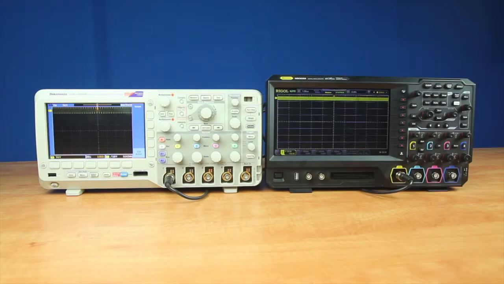Let's compare the FFT capabilities of the Regal MSO5000 series and the Tektronix MSO2000B series. Both instruments are recently calibrated and the Tektronix is running firmware version 1.56. Camera 2. Both instruments are looking at an FM modulated signal centered around 10 megahertz. To begin with, let's look at the Tektronix instrument.